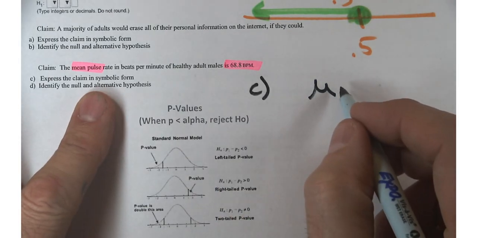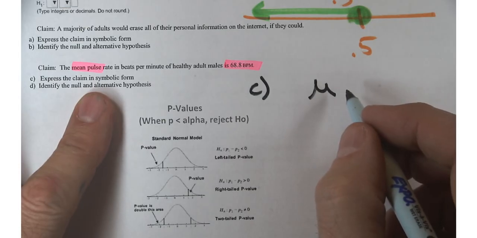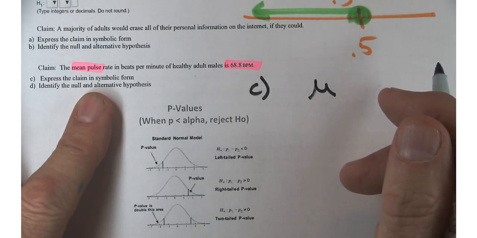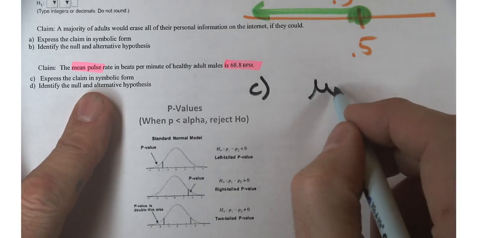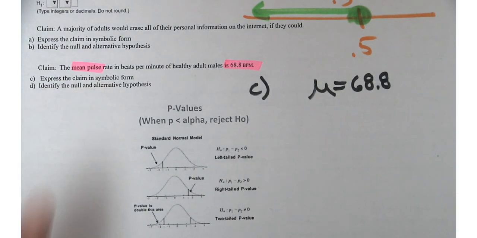Is goes with which symbol, would you suspect? Some help? Equals. Is 68.8. Is goes with equals. All right.